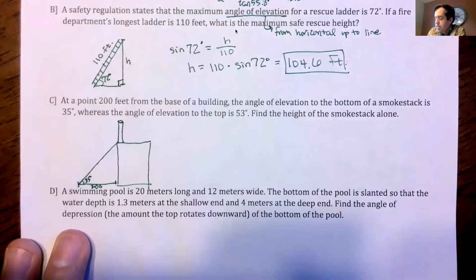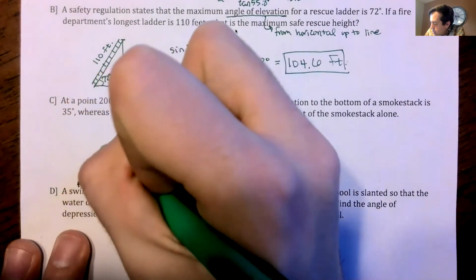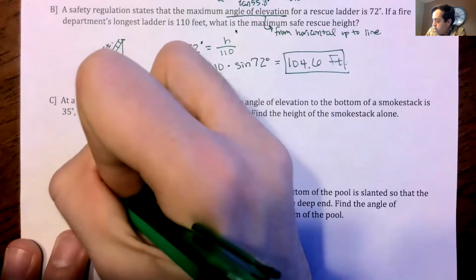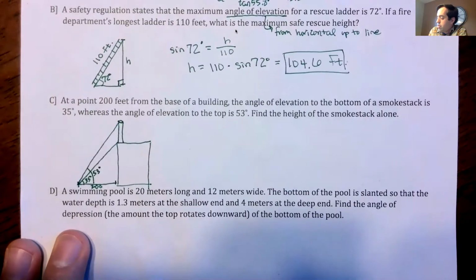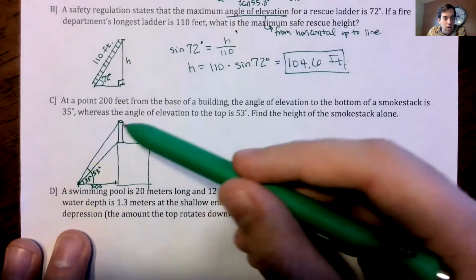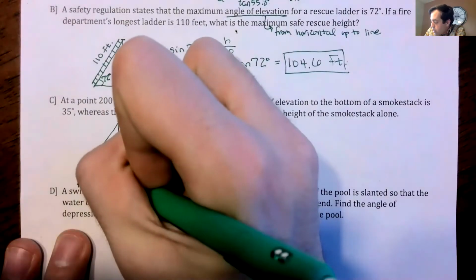like that. And the angle of elevation to the top of the smokestack is 53 degrees. Sorry if you mix up numbers, because now we have 35 and 53. But we're going to have to work hard to keep that straight. So now the question is, what is the height of the smokestack alone? So we are going to have two different trig functions that we'll have to evaluate with two different triangles. So let's think about this.